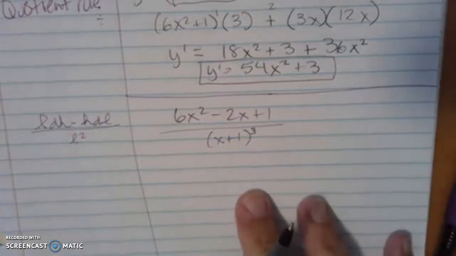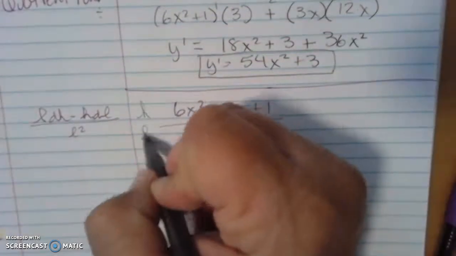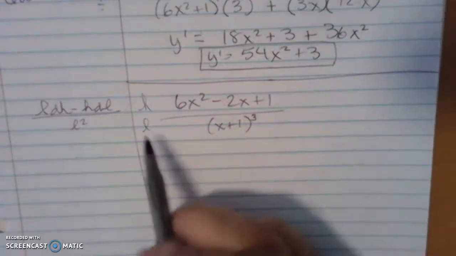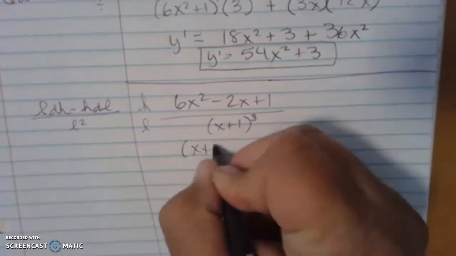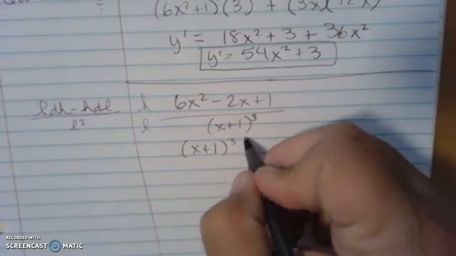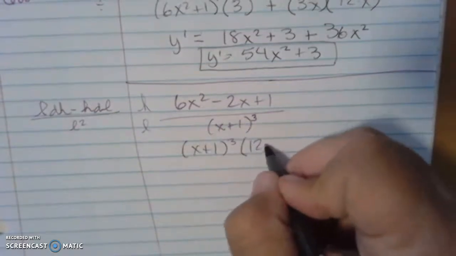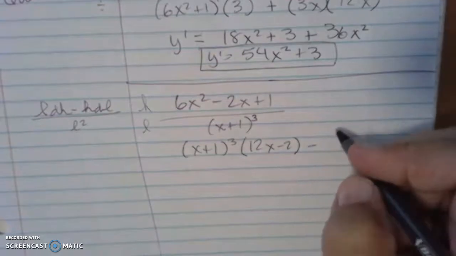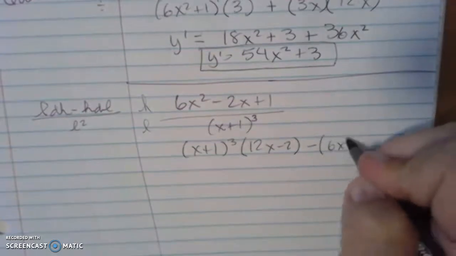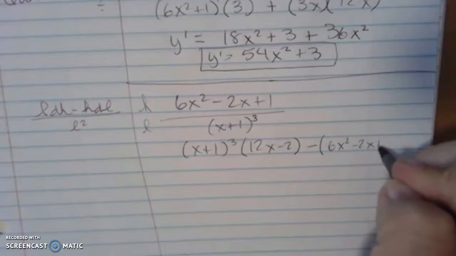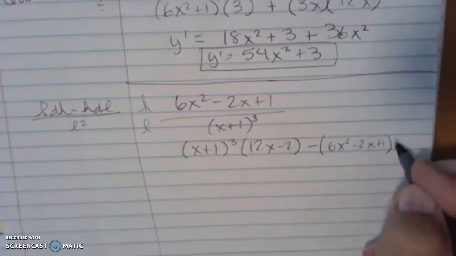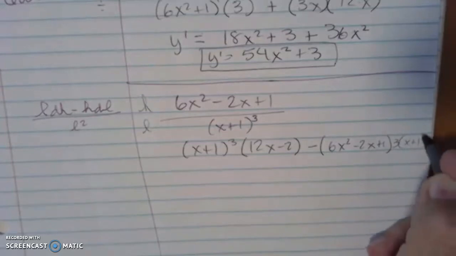This is my high, this is my low. My low, x plus 1 to the 3rd, times the derivative of the top, 12x minus 2, minus high, 6x squared minus 2x plus 1, times the derivative of the low, 3 times x plus 1 squared.